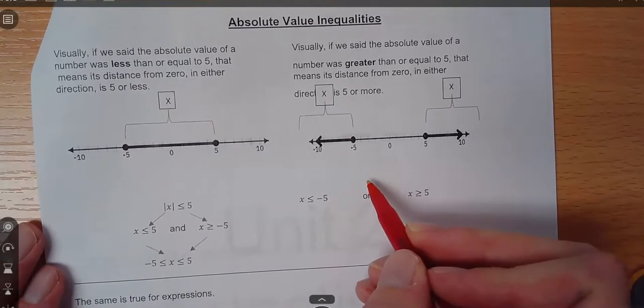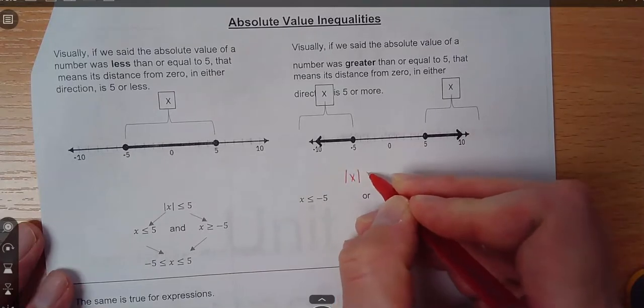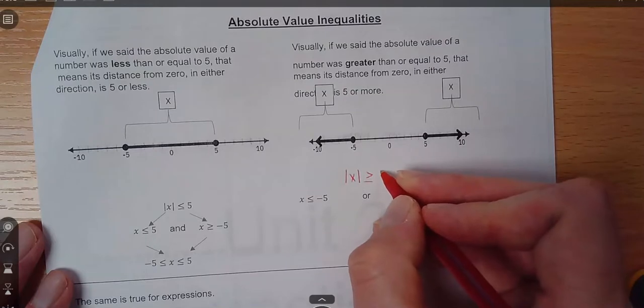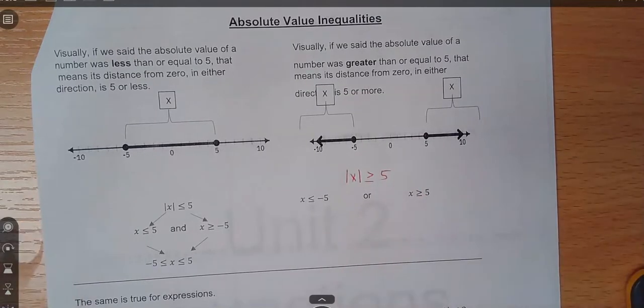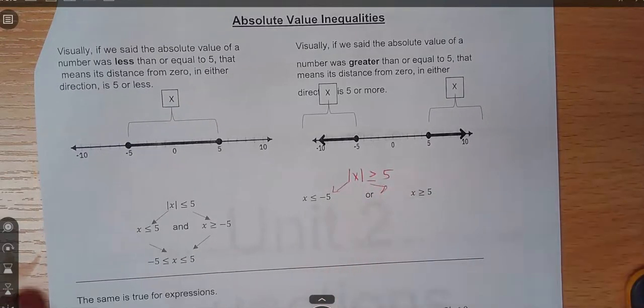So I lost it somewhere here. I thought I wrote it, but when it says the absolute value of x is greater than or equal to 5, somewhere I lost it along the way here. So that goes here. But anyway, it's going to be a slightly different way of doing it.